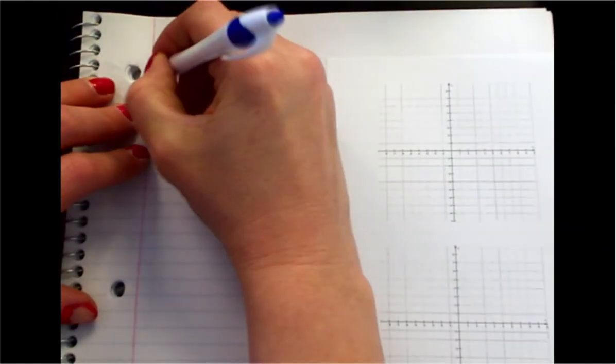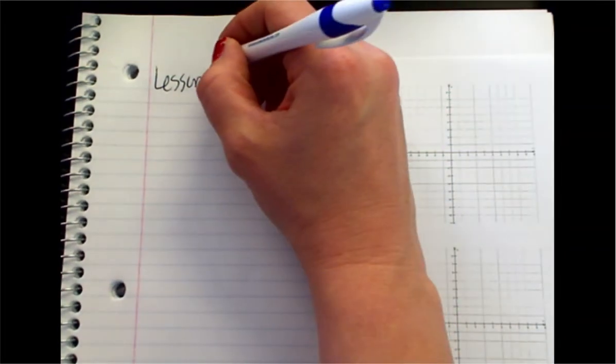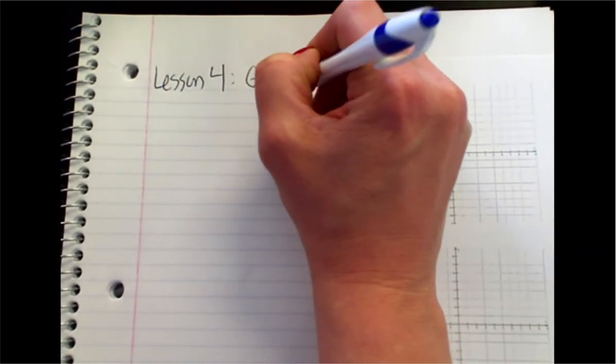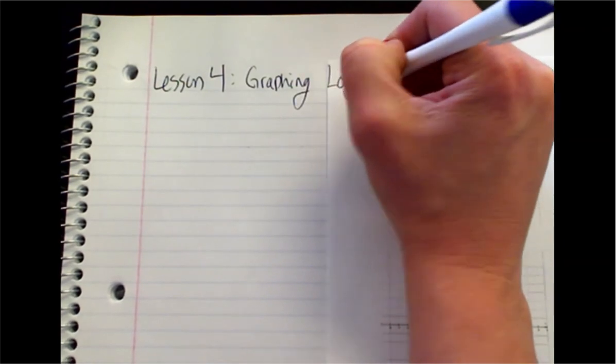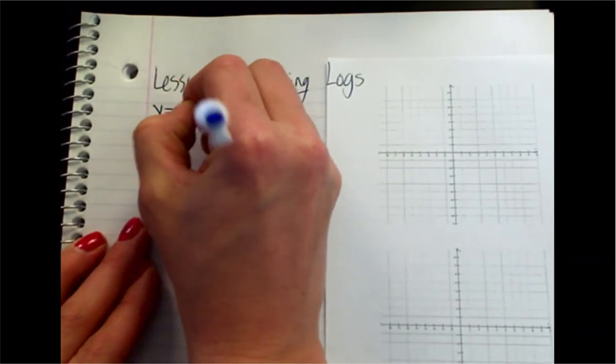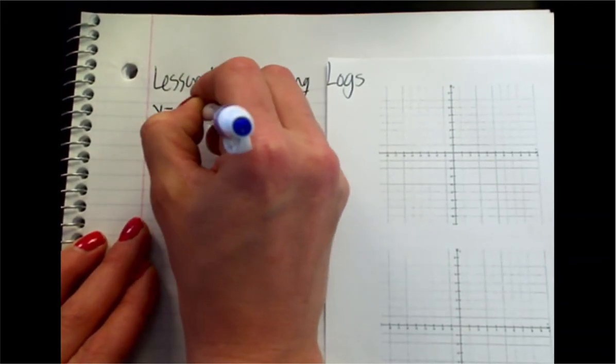Okay, here we go. This is lesson number 4. Graphing logs, and I'm going to call them logs instead of logarithms because it's short, right? And we're going to start with one basic shape, two basic shapes. We'll do y equals log base b of x.